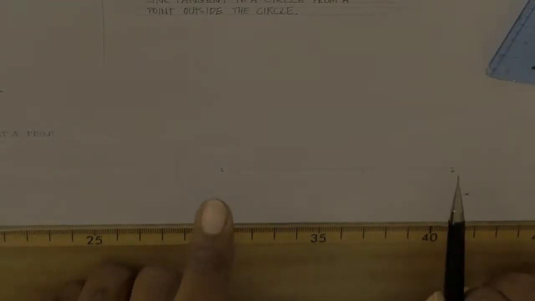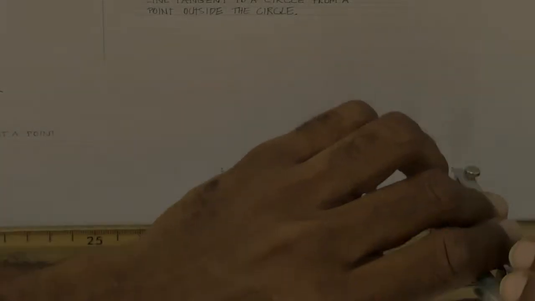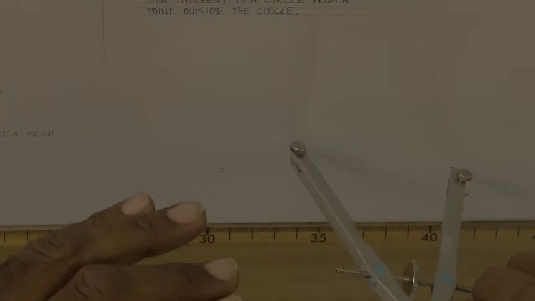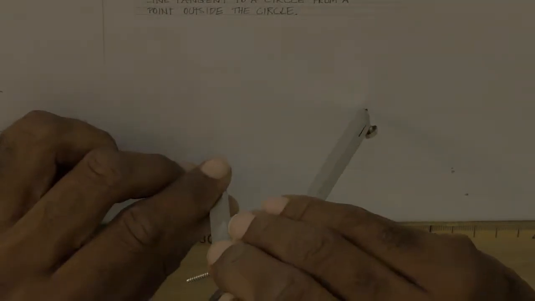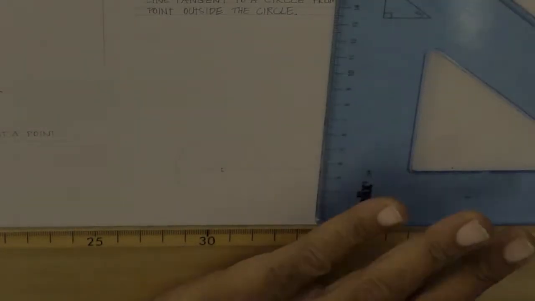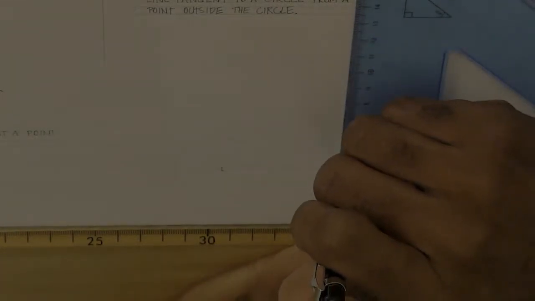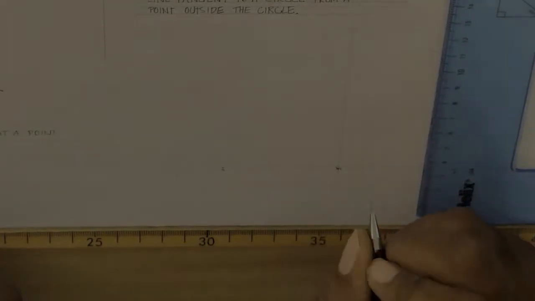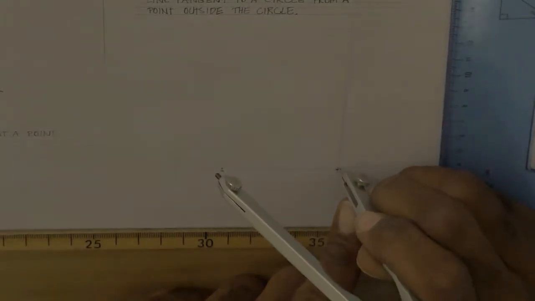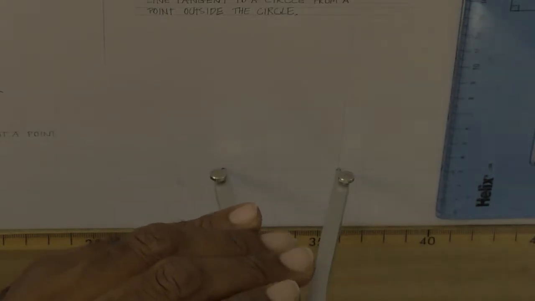Alright? Now, what do we do with this? We actually need to bisect the distance between circle A and circle B. I've bisected the distance, and I found my center, which is M. Then I'm going to stop M and get an arc, an arc starting at A and finishing at B.